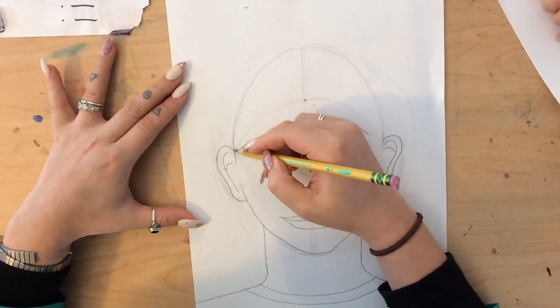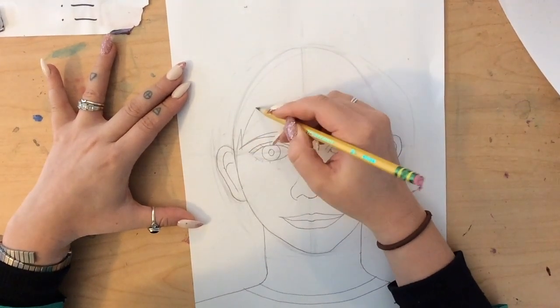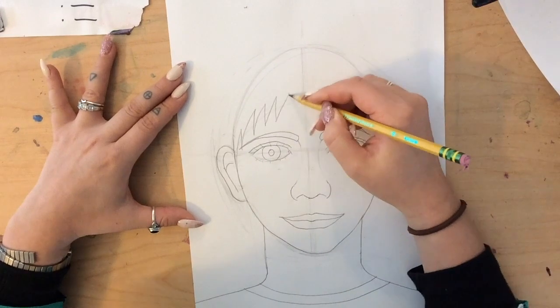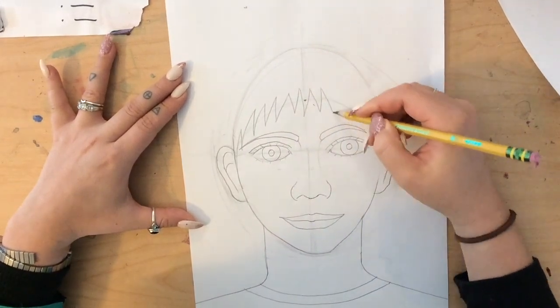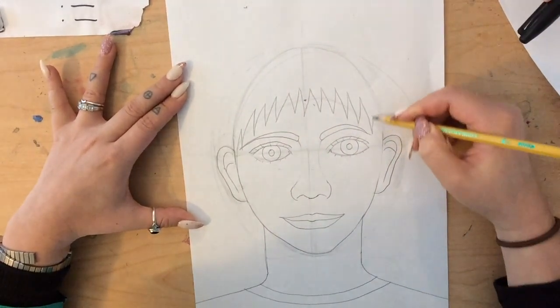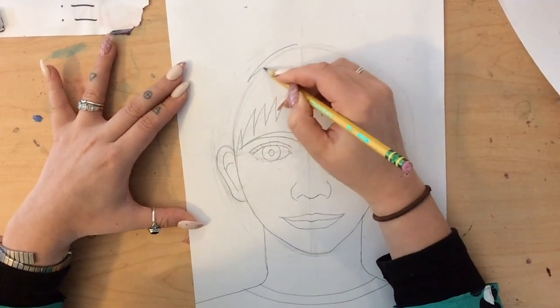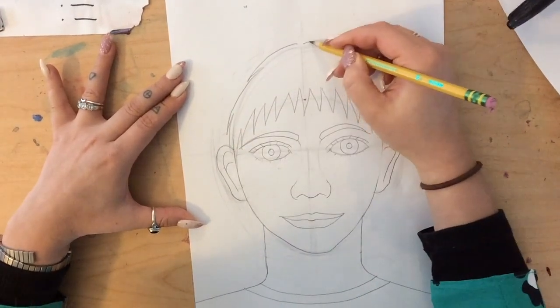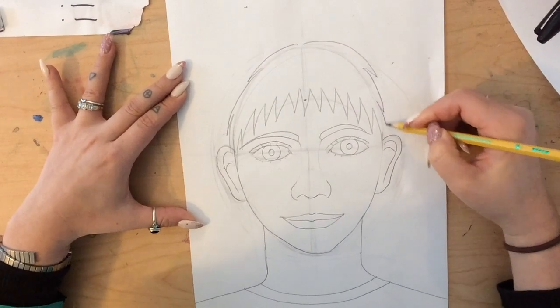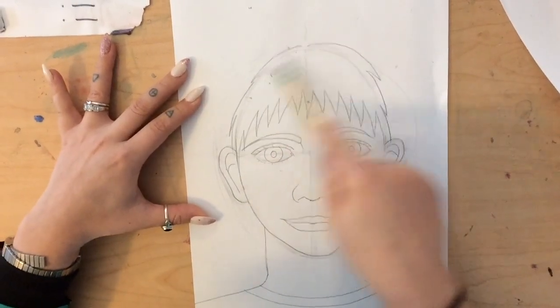And finally, for the hair, you'll want to start above where the ears start and use that hair shape that we drew in the beginning as a guide to draw the texture of your hair. The top as well. And after this video, I will show you a few other hairstyles as well.